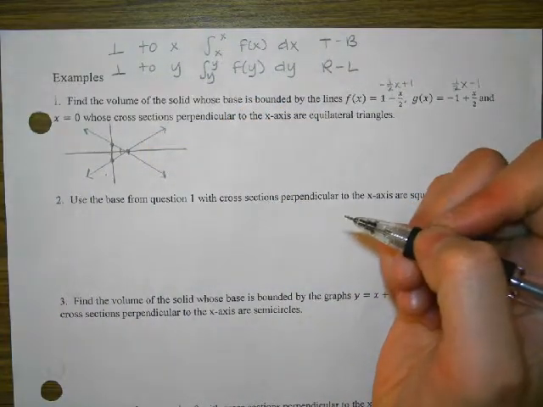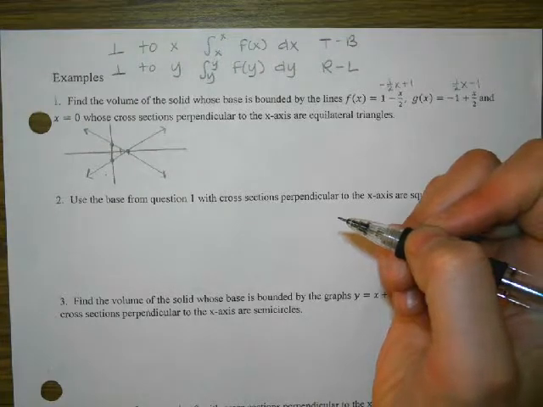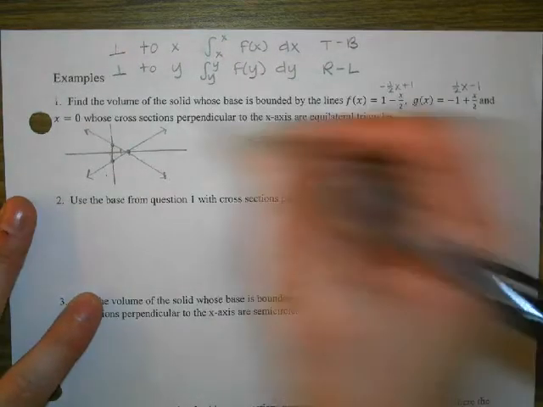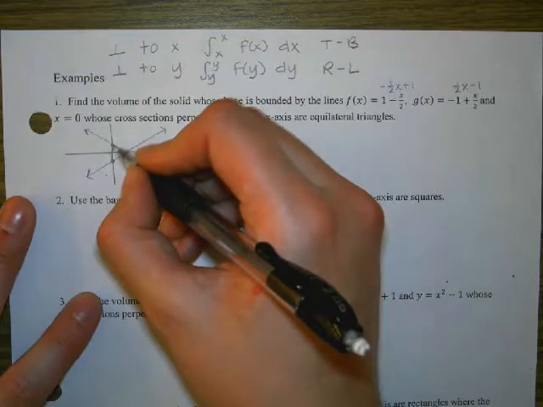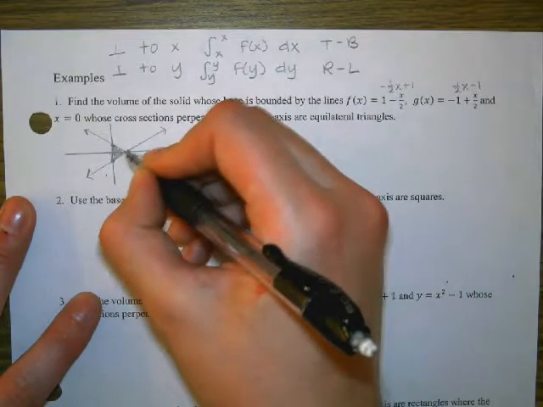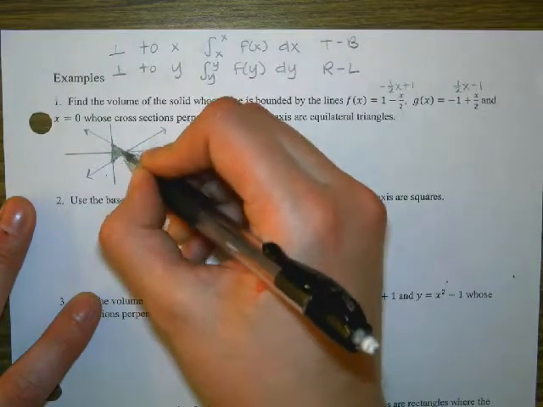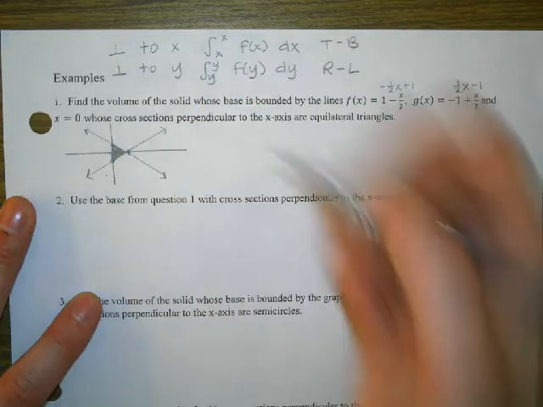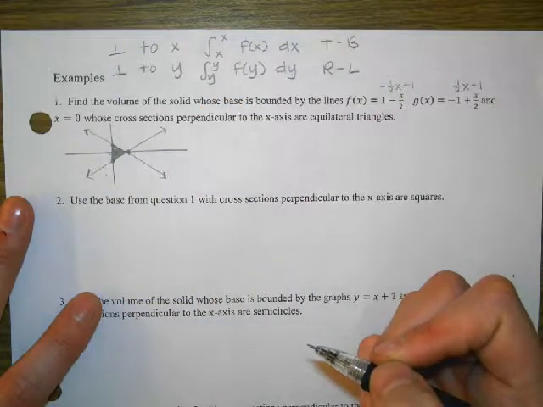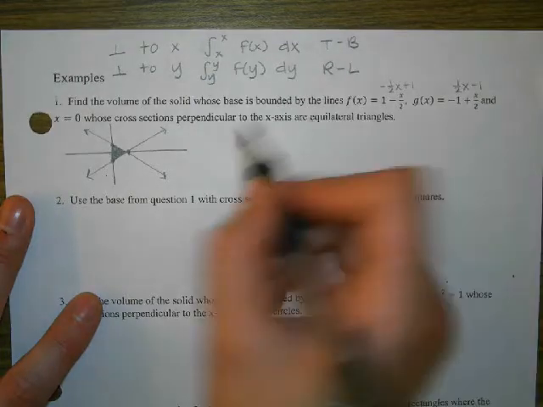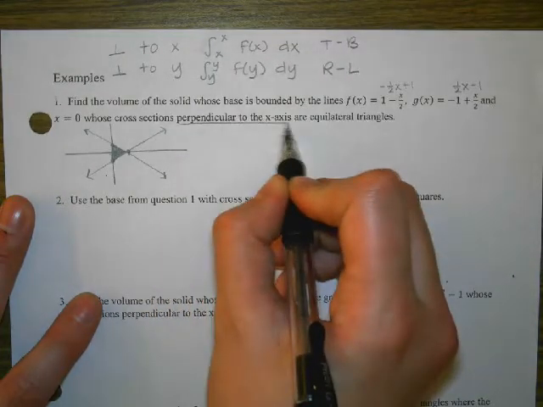And it says that the base of our solid is bounded by those two lines and x equals 0, which is the y-axis. So here's the base of our shape. And we are perpendicular to the x-axis.